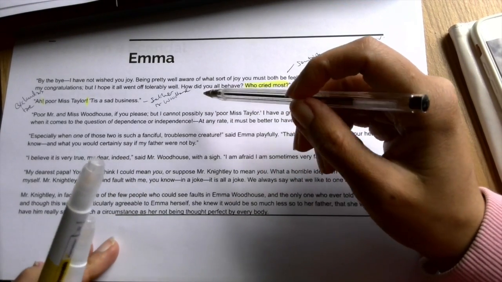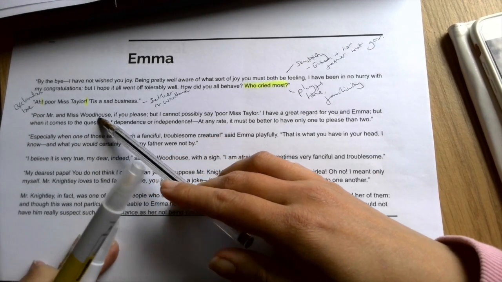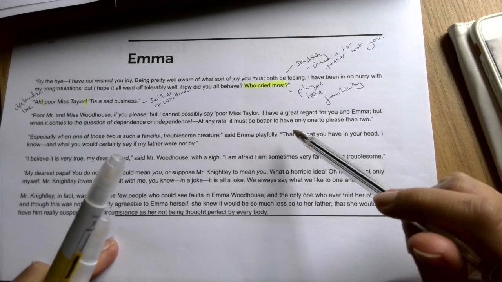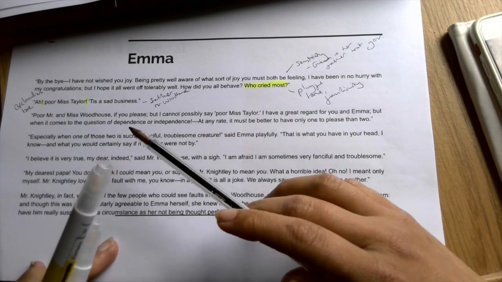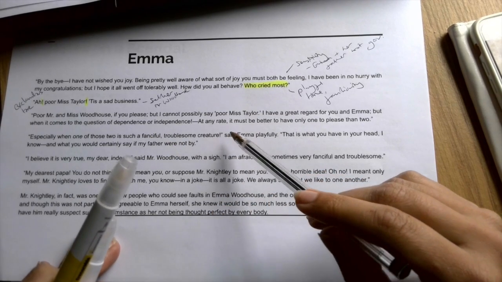Mr. Knightley responds, "Poor Mr. and Miss Woodhouse, if you please, but I cannot possibly say poor Miss Taylor. I have a great regard for you and Emma, but when it comes to the question of dependence or independence, at any rate it must be better to have only one to please than two."